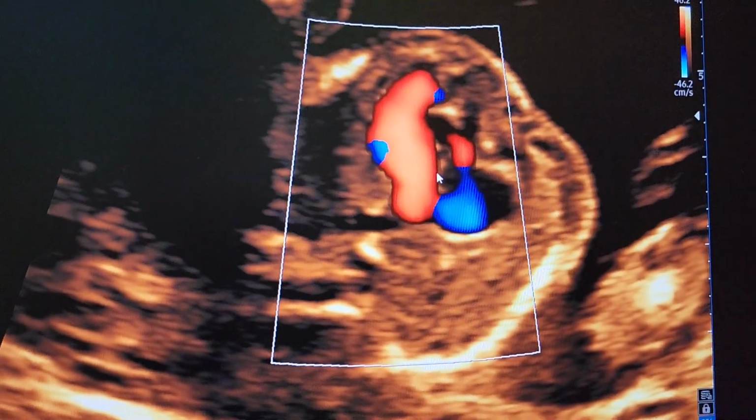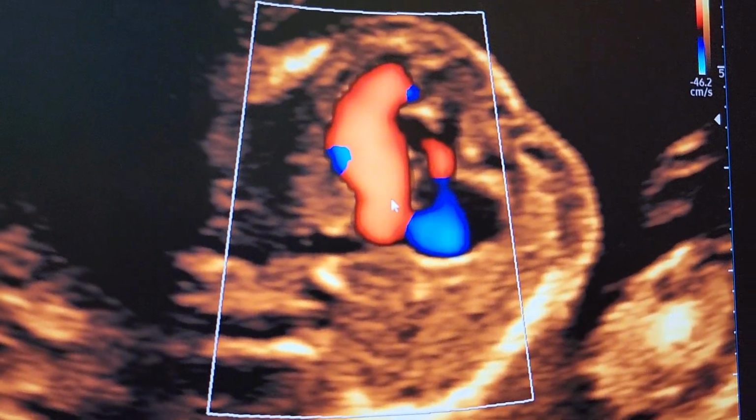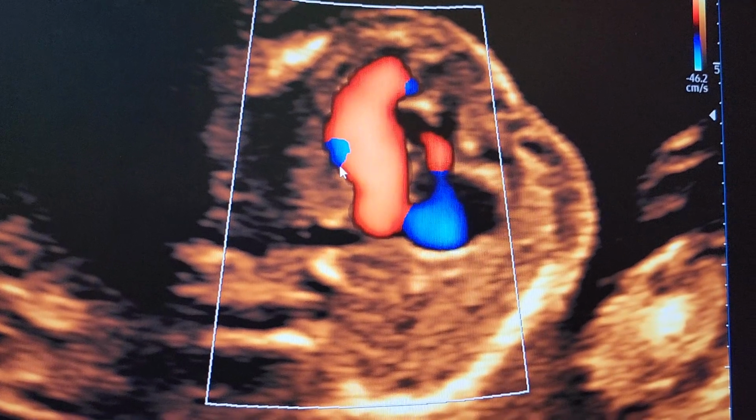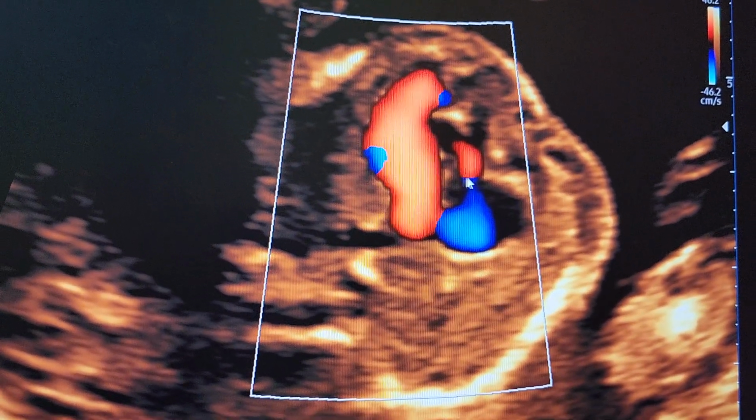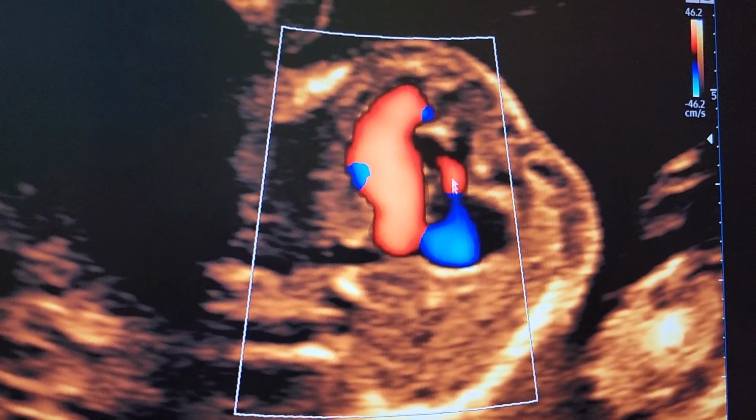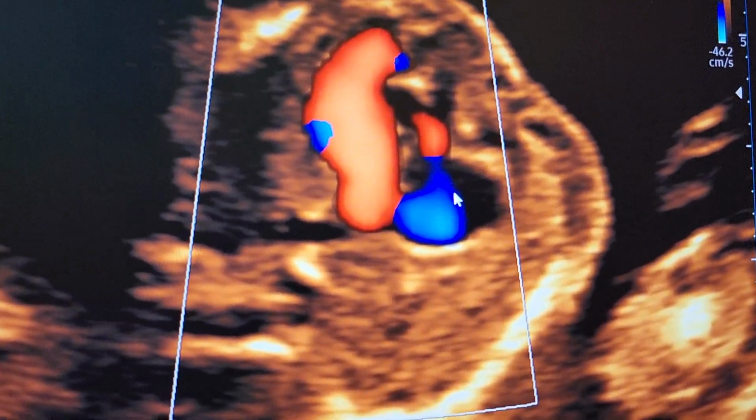So in this 4-chamber view, you can actually see that's the LA, LV, wide open mitral valve. That's RA, RV, narrowly open tricuspid valve. The red is the inlet taking blood from RA to RV.